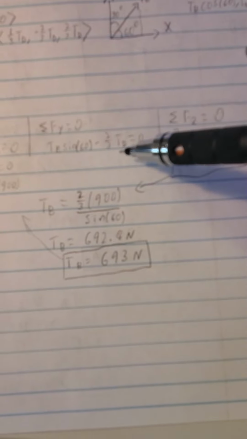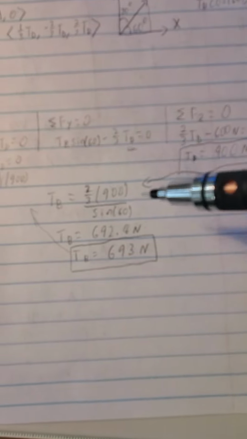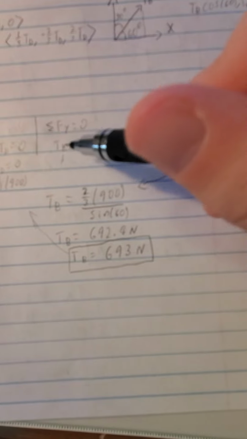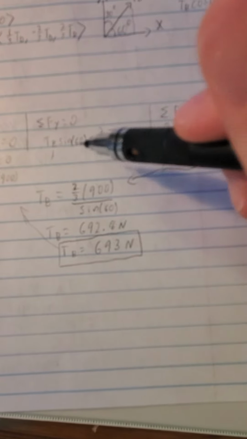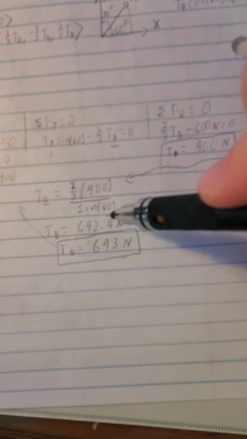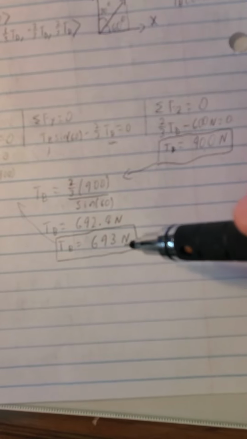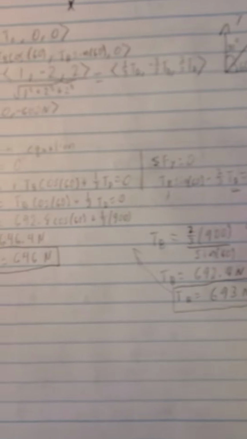So we can plug this back into the equation and solve for TB here. Once we solve for TB, we get 2 over 3 times 900, divided by sine 60. And so TB equals 692.8 newtons, and we can round it to 693 newtons.